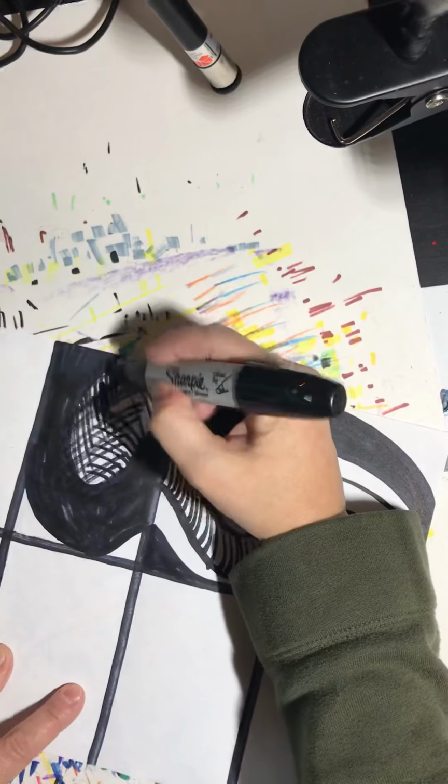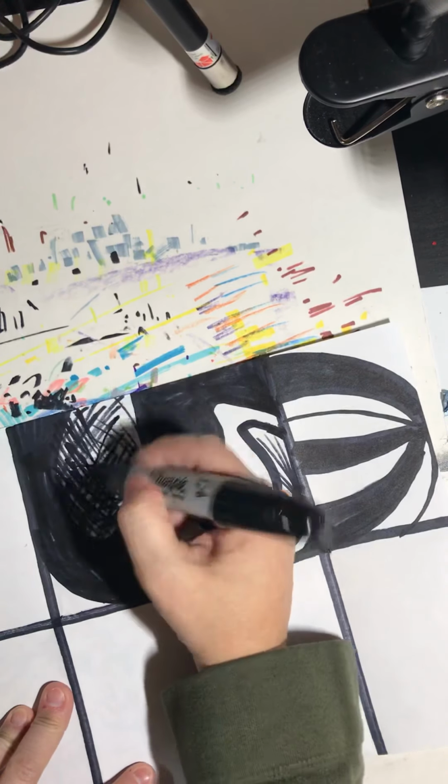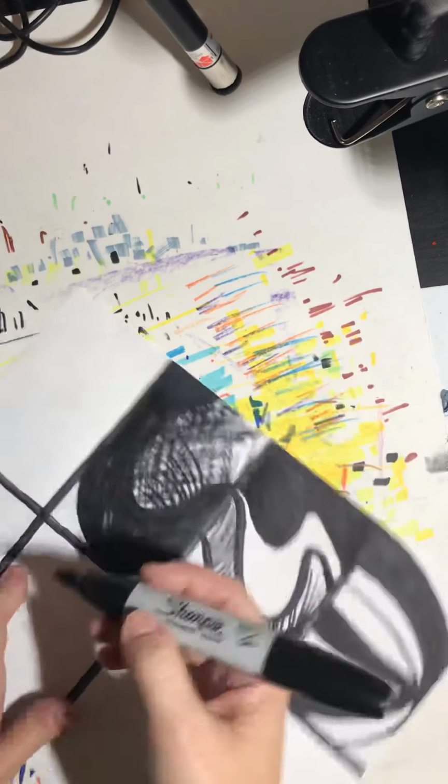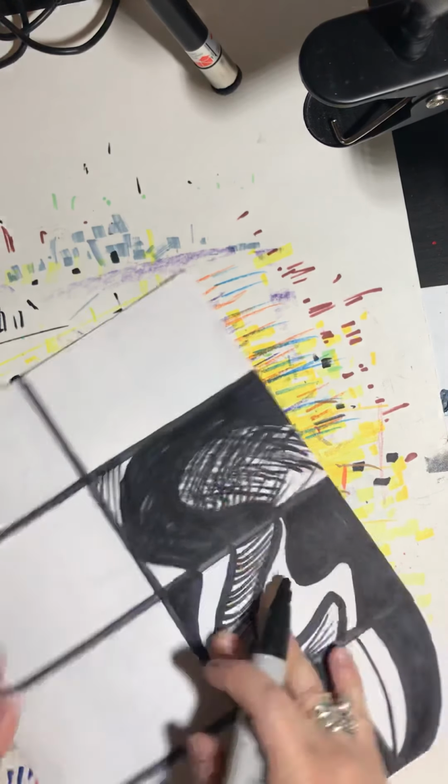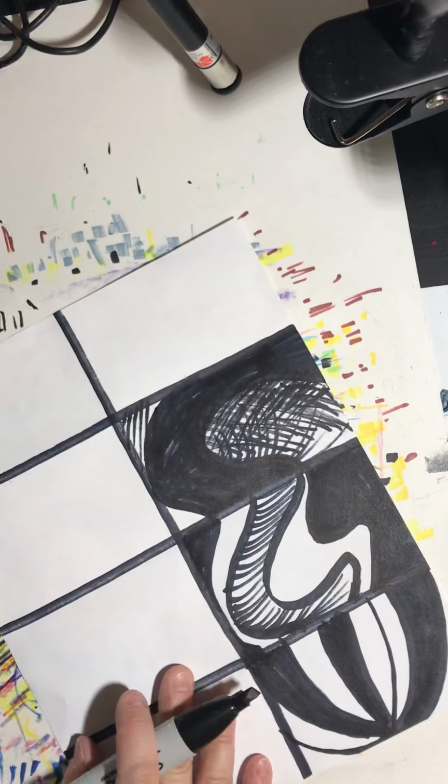Again, mine are black and white, but they don't have to be. You could be doing color. I've had some students do this very successfully with a tablet, with a digital device. All right, stop, go to your next, and start.